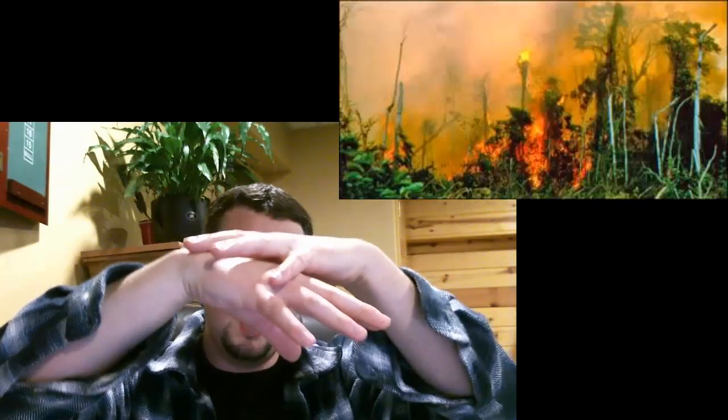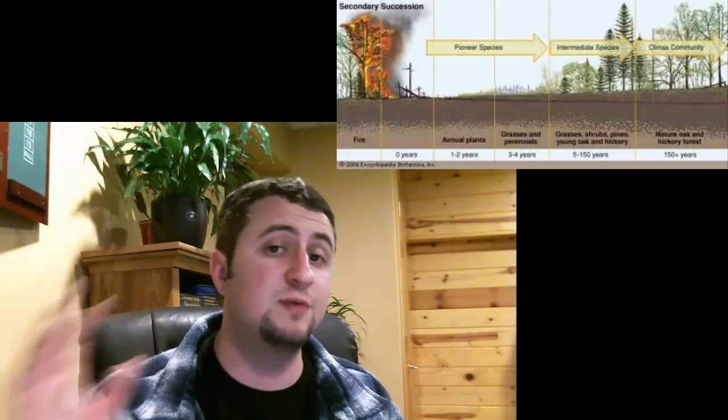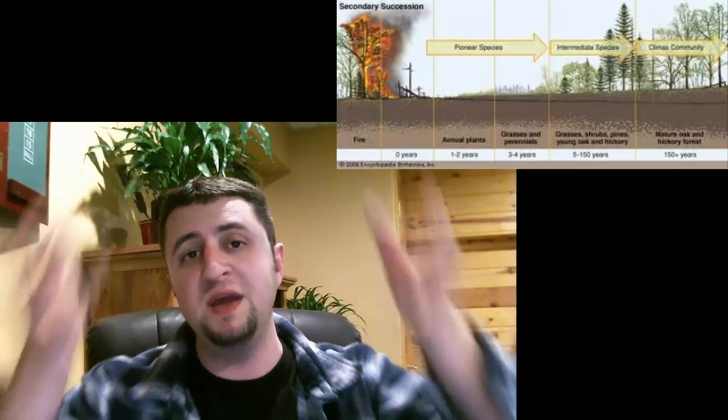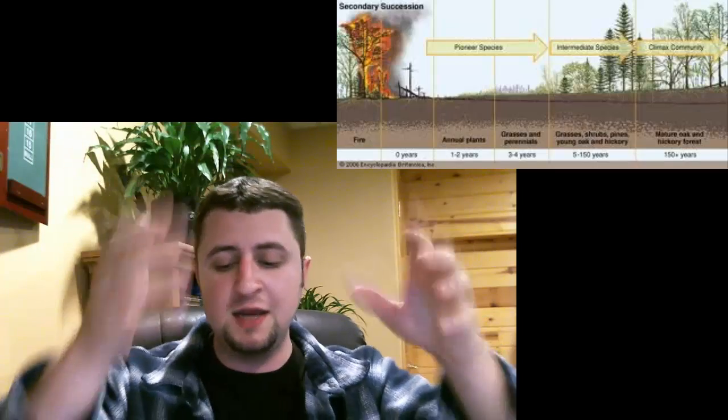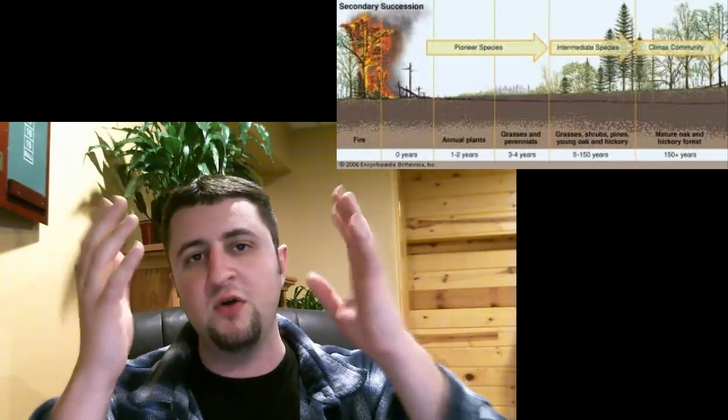So imagine we had a forest and the forest burns down. It's going to kill all the trees. Everything is going to die. However, the soil is still there. So the soil is going to allow some saplings and some smaller trees to start to pop up, and eventually it'll form that big forest once again. So secondary succession is once the soil is already there.